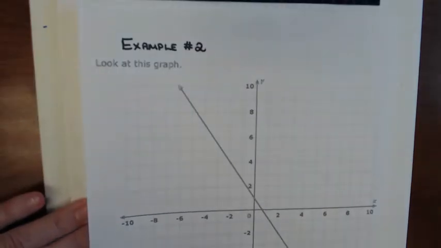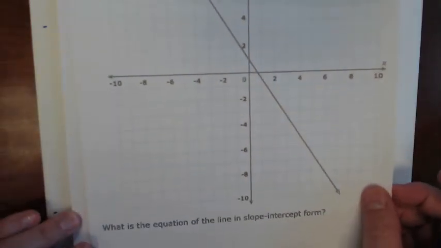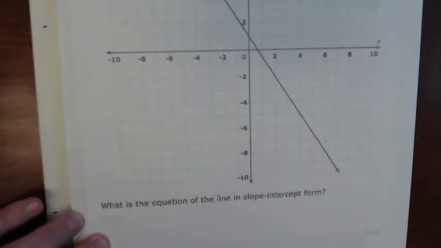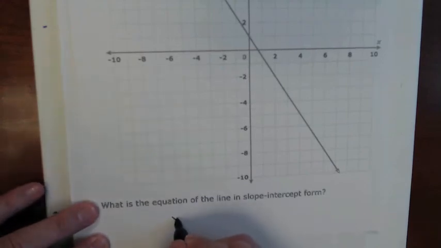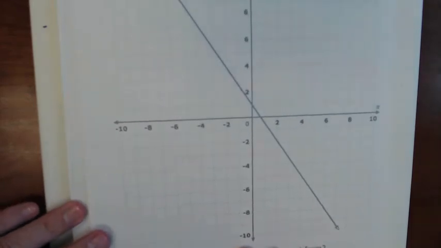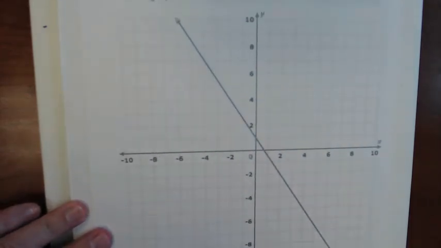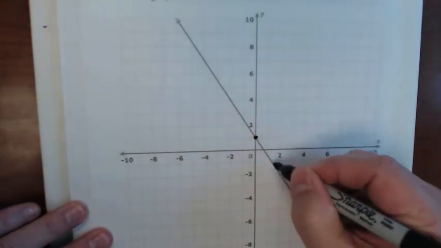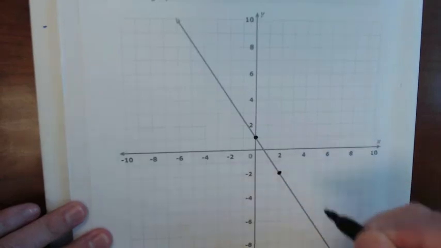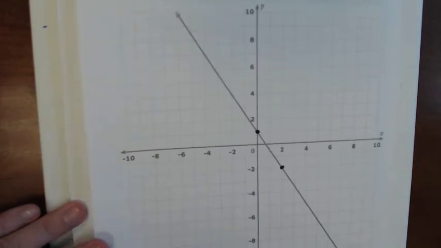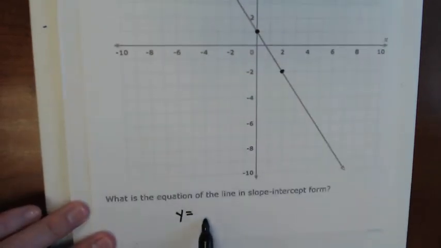Example number 2. It says, what is the equation of a line in slope-intercept form? So they want me to write an equation for this line. I'm going to start off with y is equal to. The first thing I need to figure out is what's the slope of this line right here. That means I need to find 2 points on this line. So this is a point right here. Then I'm going to look, and there's another point right there on this line. I'm going to use these 2 points, count the blocks, and figure out what the slope is. Once I figure out what the slope is, it's going to go in this spot right here.